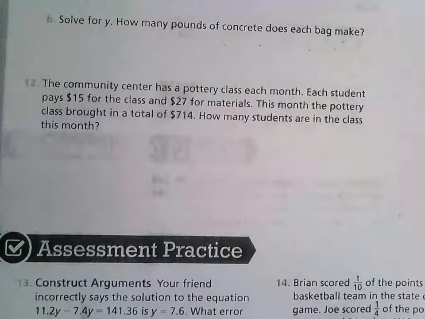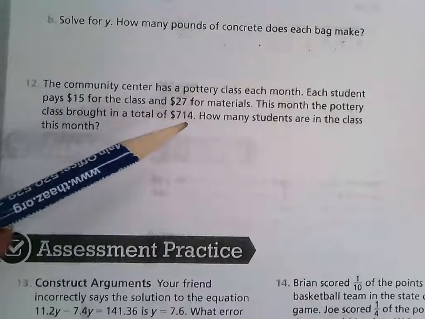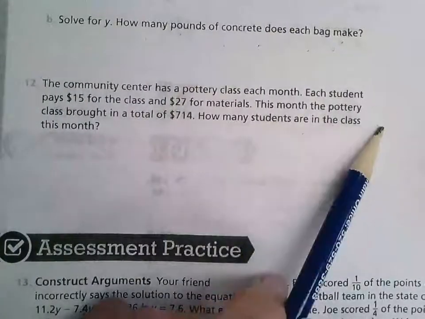Number 12. The community center has a pottery class each month. Each student pays $15 for the class and $27 for materials. This month, the pottery class brought in a total of $714. How many students are in the class this month?